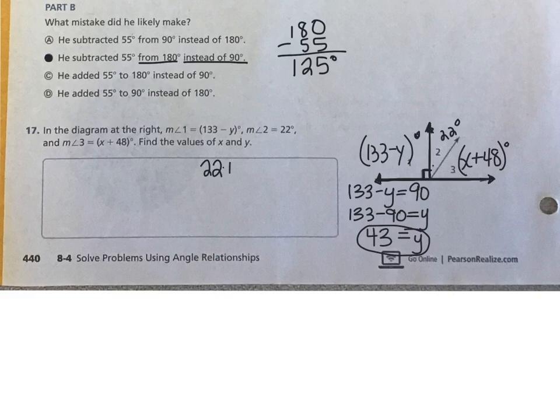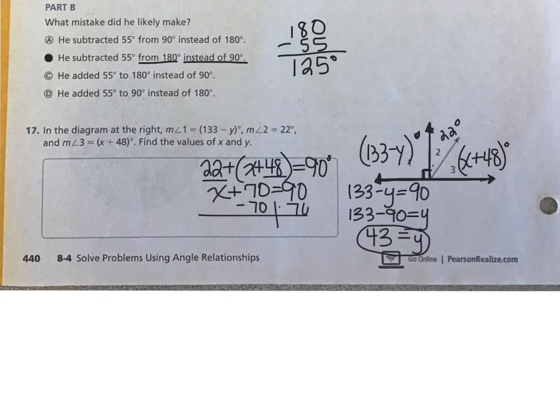So 22 plus x plus 48 must be equal to 90 degrees as well. And by combining your like terms first, you get x plus 70 equals 90, and then solve by subtracting 70 from both sides. And x must be 20.